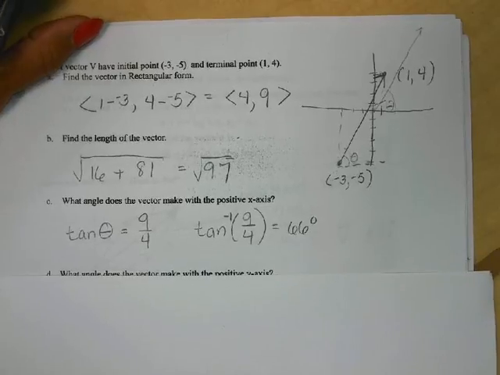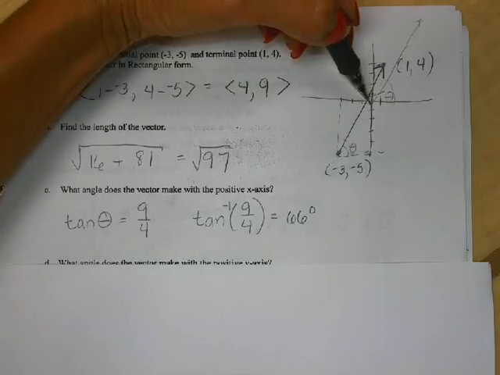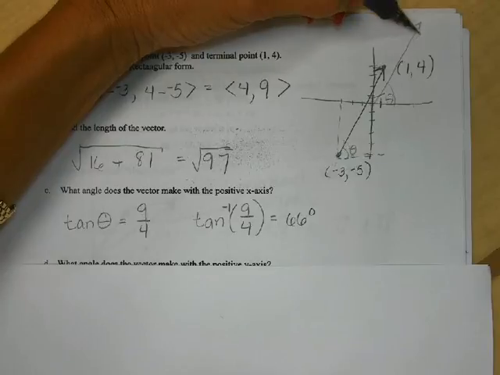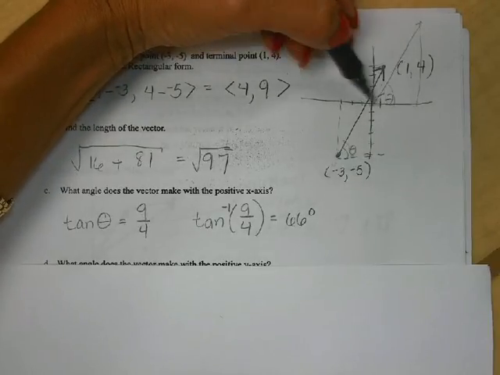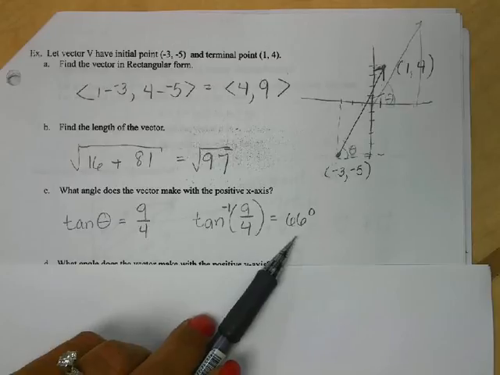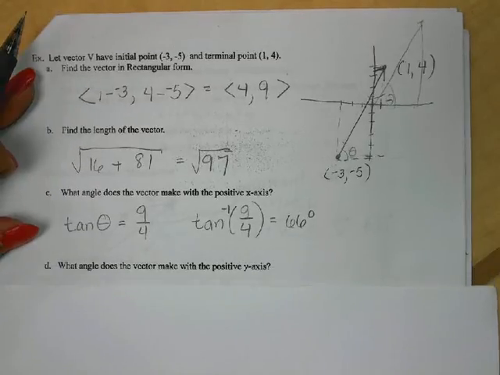They would be corresponding angles. So if I have this setup where I go over 4 and up 9, my opposite side would be 9 units long and my adjacent side would be 4 units long. So the tangent of my angle would be 9/4, and a good old inverse tan function will give me that 66 degrees.